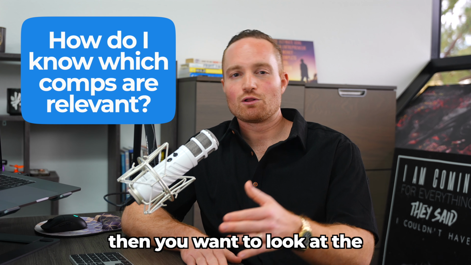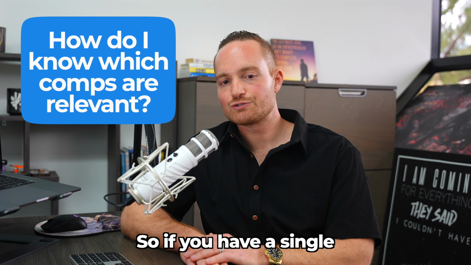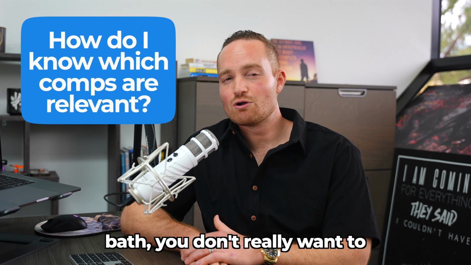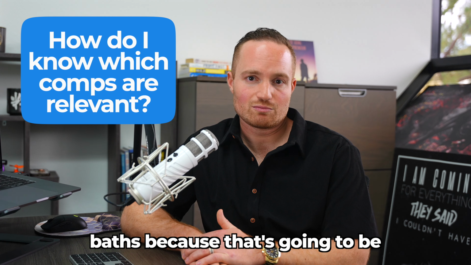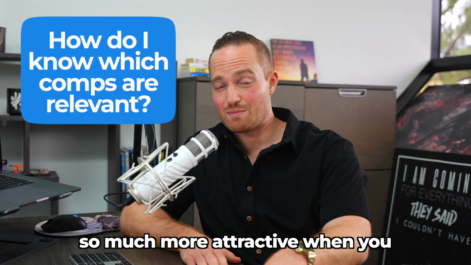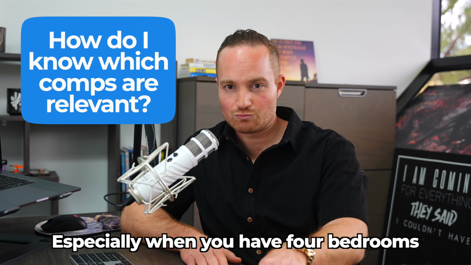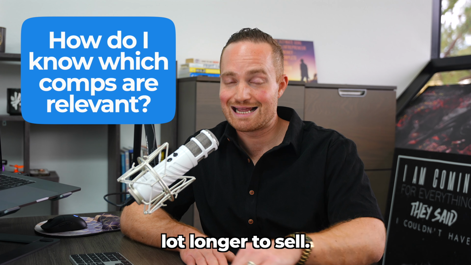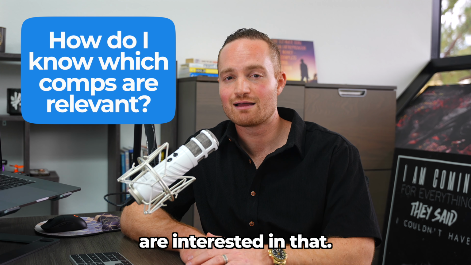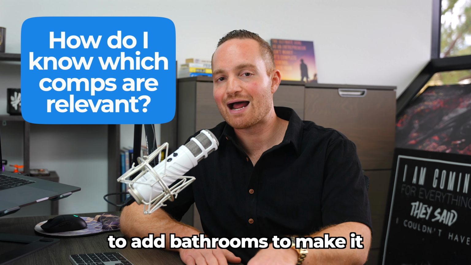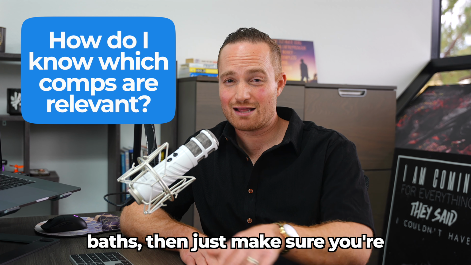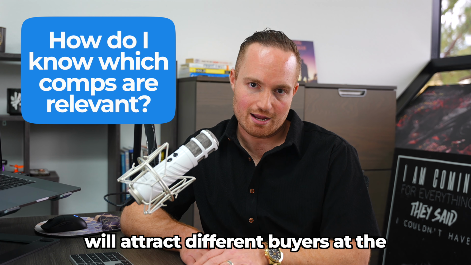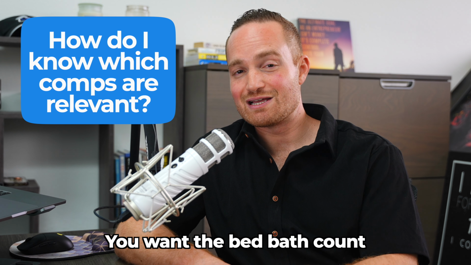Once you have that dialed in, then you want to look at the bed bath count. So if you have a single family house and it's a 4-1, for example, kind of a funky floor plan, a 4-bed, 1-bath, you don't really want to compare it to 4-bed, 3-baths, because that's going to be so much more attractive when you have 3 bathrooms compared to 1, especially when you have 4 bedrooms and 1 bath. Those are much harder to sell. I flipped houses with 4 beds, 1 bath, and it takes a lot longer to sell. There are a lot fewer buyers interested in that. So unless your business plan is to add bathrooms to make it like the comps that have more baths, just make sure you're comparing apples to apples, because that will attract different buyers at the end of the day. Keep that in mind. You want the bed bath count to be as similar as possible.